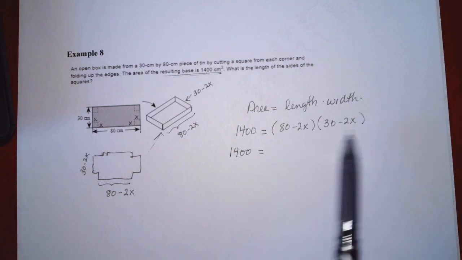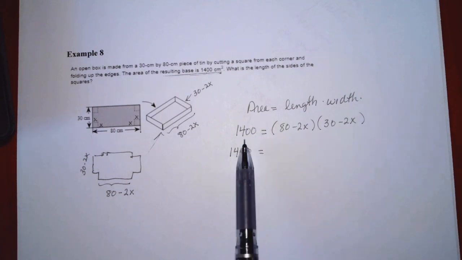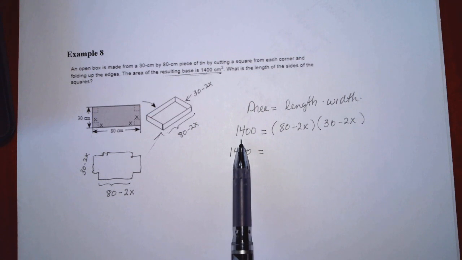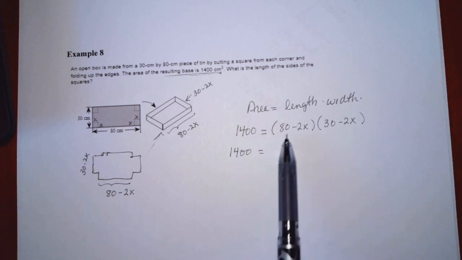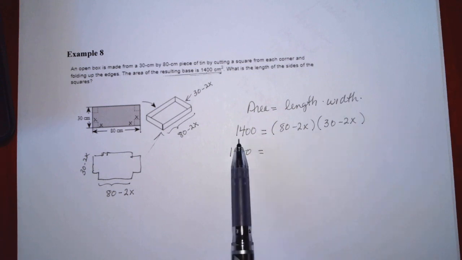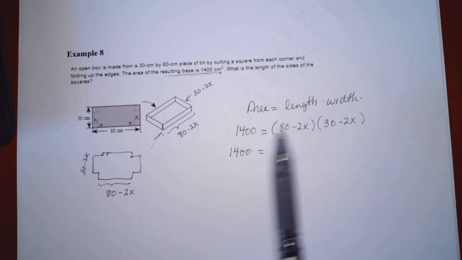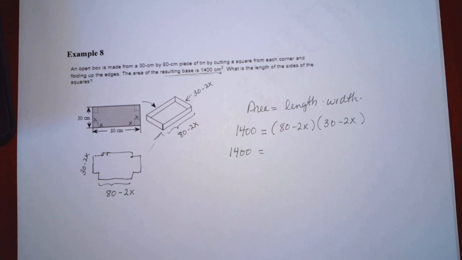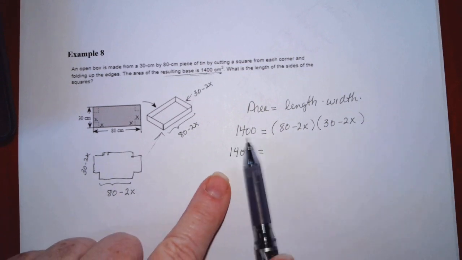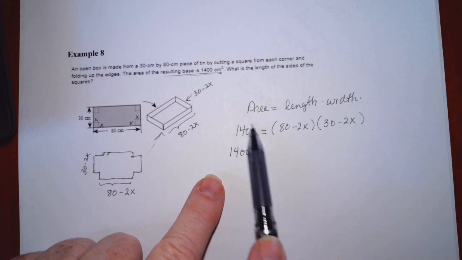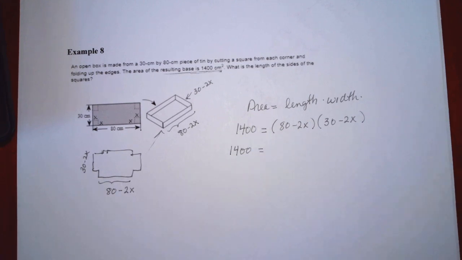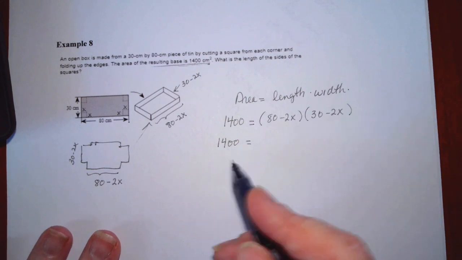When we solve using factoring, we have to have what on this side? If you want to solve using factoring, what you have to have on one side is a 0. That's why I couldn't just set each factor equal to that 1400, because it's not a 0.